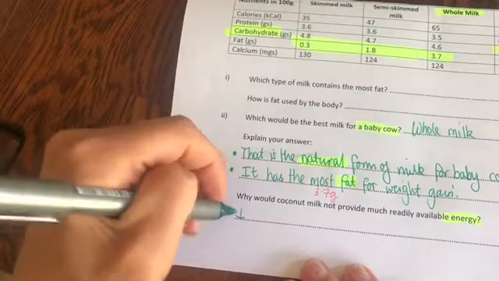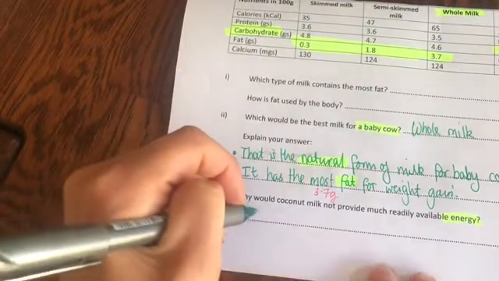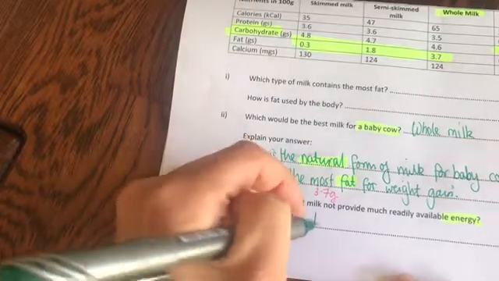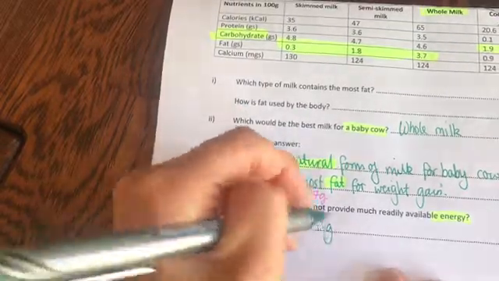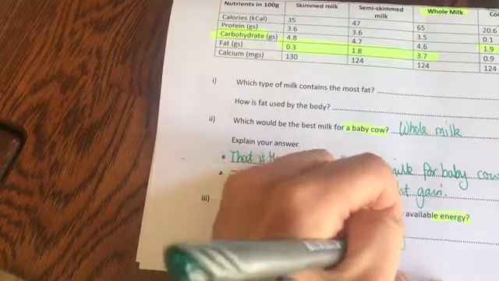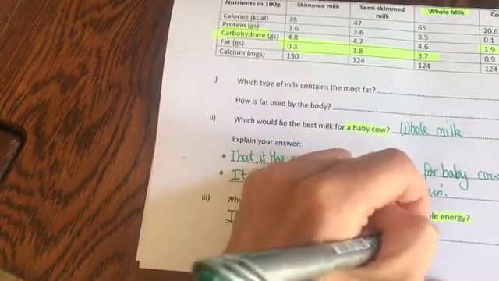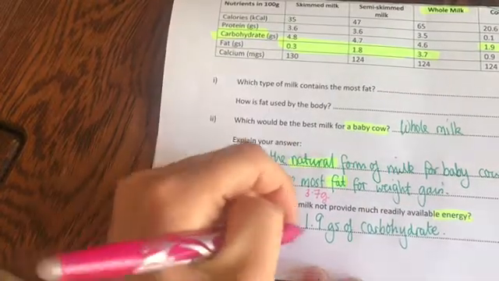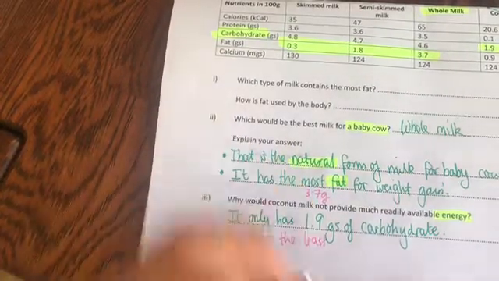So something along the lines of it has the least, or it only has 1.9 grams of carbohydrate. You could also have put, as I said, it has the least if you didn't put the actual number.